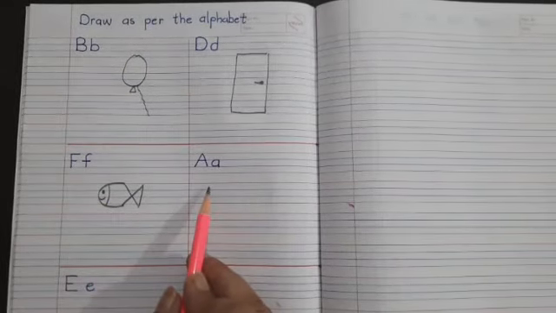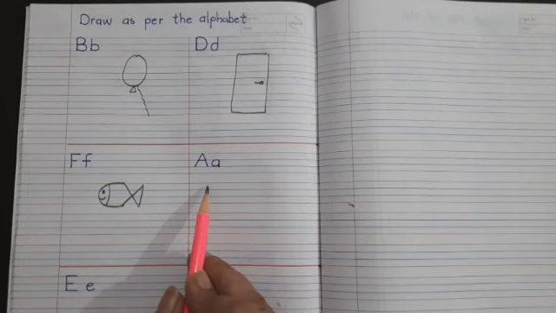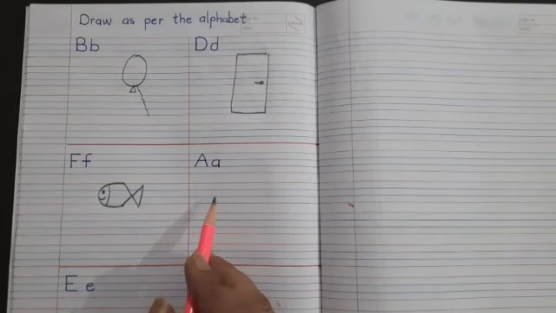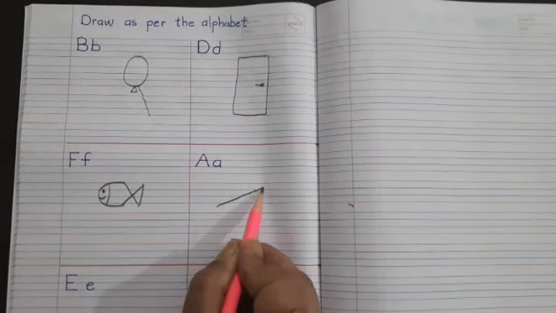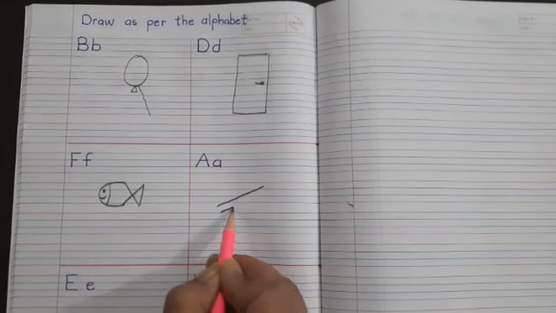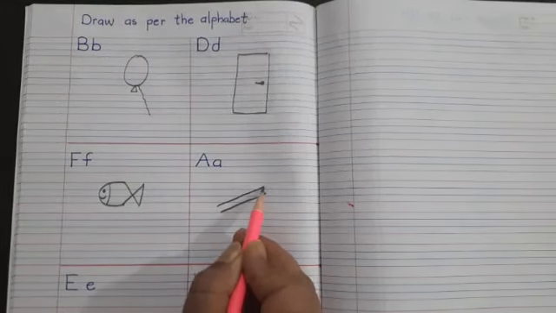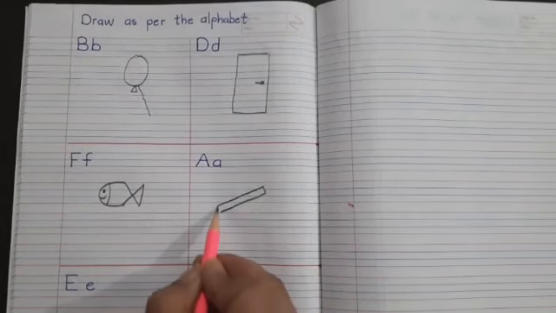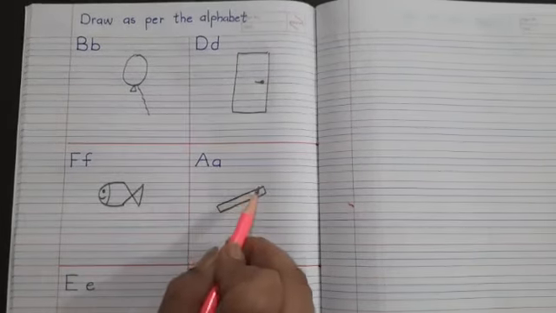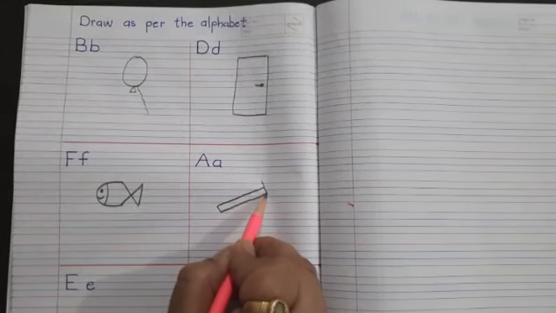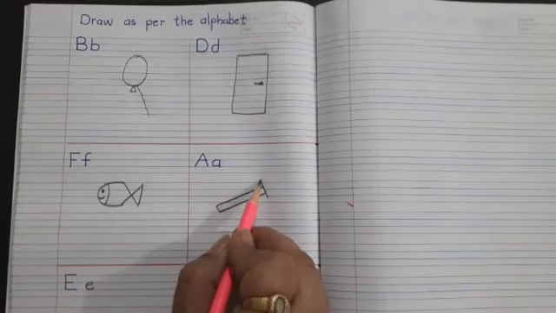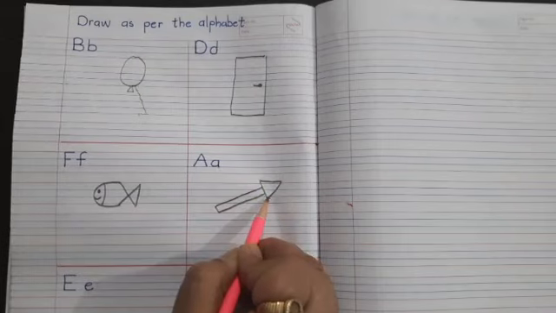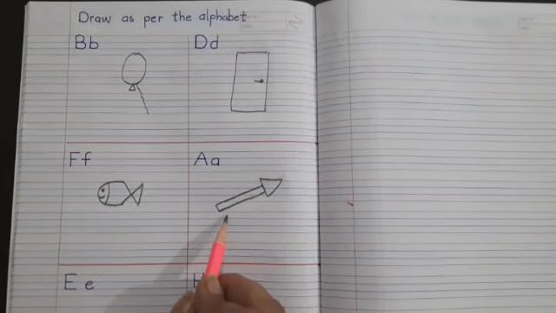And which alphabet is this? Yes, it is alphabet A. So what we will draw? We will draw an arrow, right? So first we will make one slanting line, another slanting line, and we will join both the slanting lines like this, right? And above here we will make a little bit long slanting line and we will make it like this. This is our arrow. A for arrow.